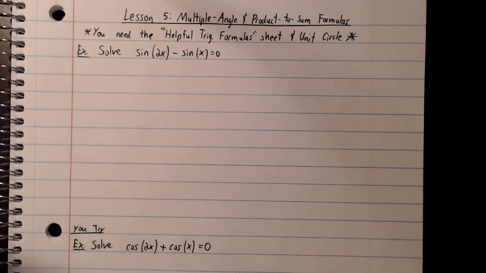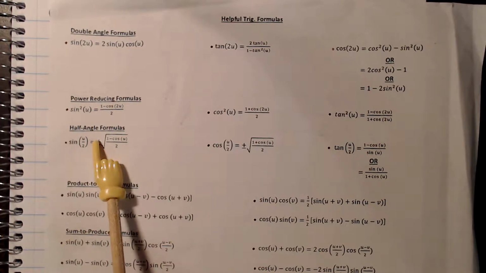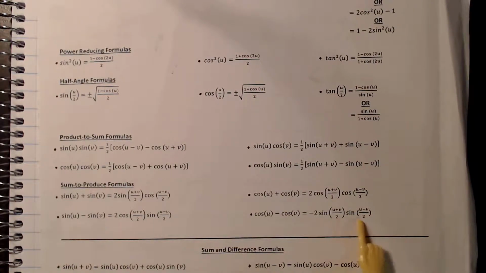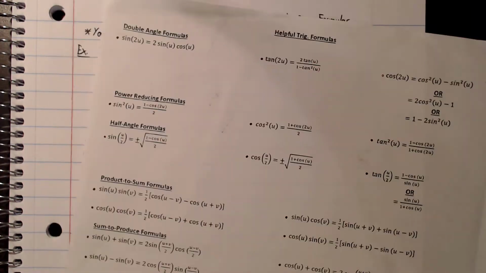Alright, so on our sheet, we're going to be working with these top pieces: double angle, power reducing, half angle, product to sum, and sum to product, right up to this first line.